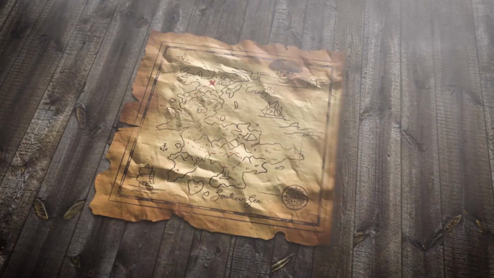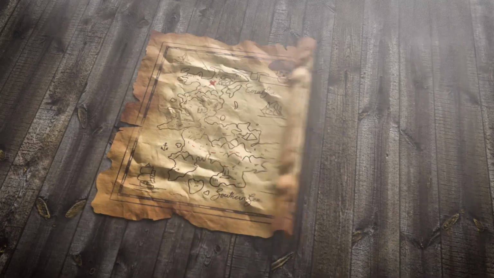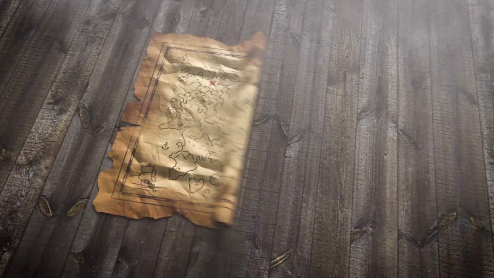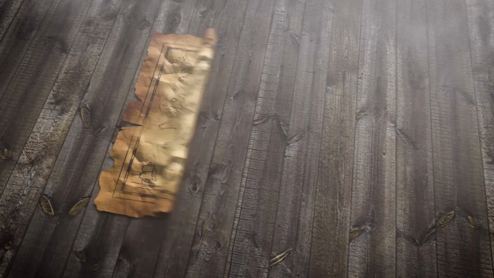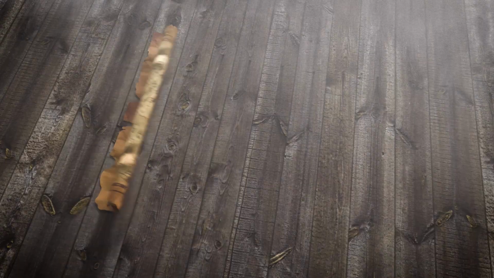Today I want to show you how to make this unfolding animation in Cinema 4D. I did this with a texture of a treasure map I got from freepik.com. So let's get started.